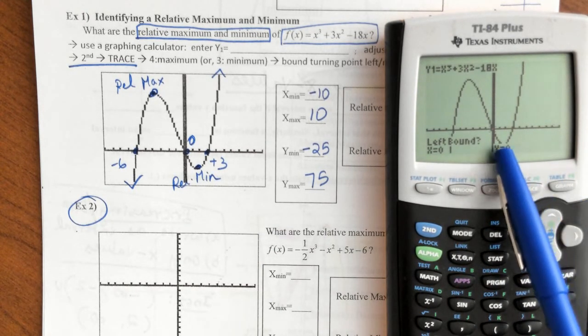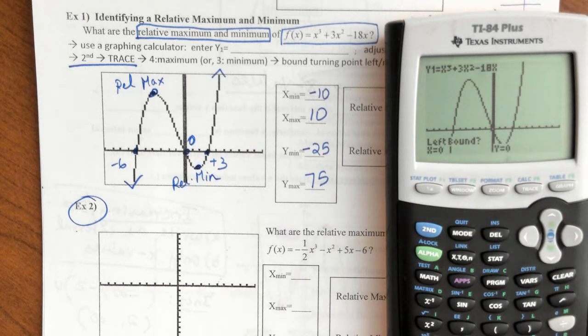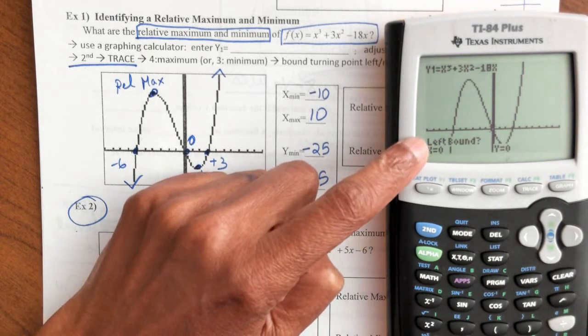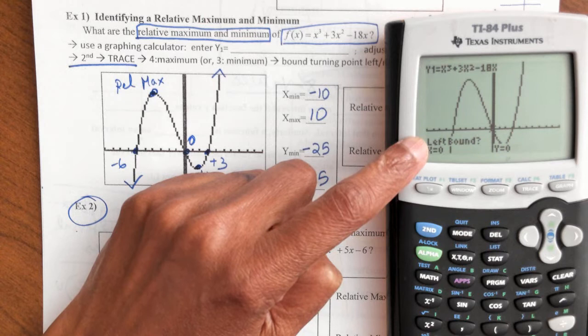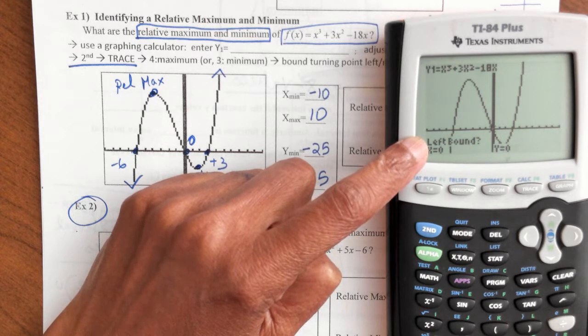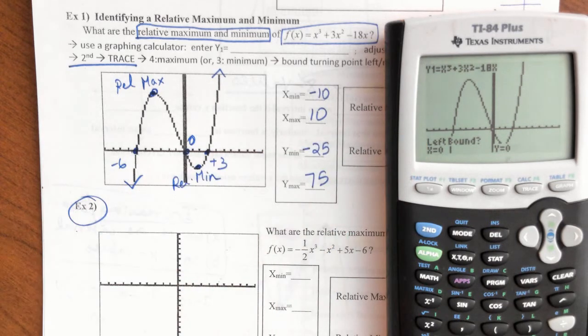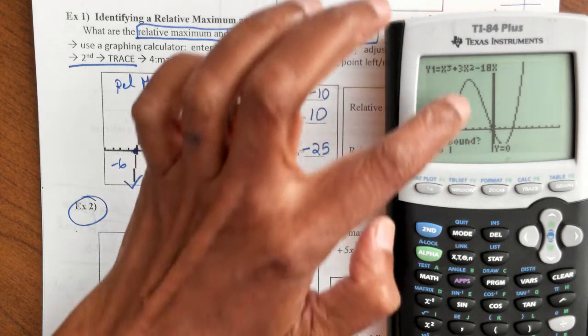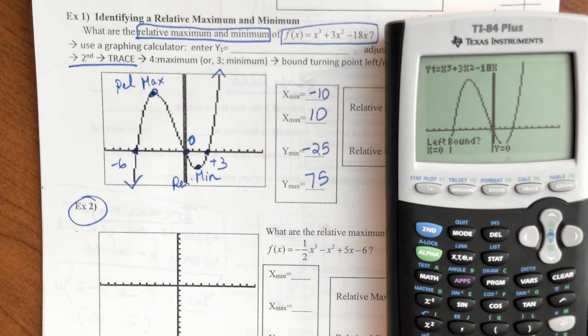And this is my minimum point. If you can see, this is my minimum point. But what is the calculator asking me? The calculator is asking me for something called left bound. This is what I was talking about. Remember, a polynomial can have multiple maximums and minimums, because it can go up and down multiple times. So which minimum or maximum are you trying to read? In this case, there's only one, but that may not always be the case.